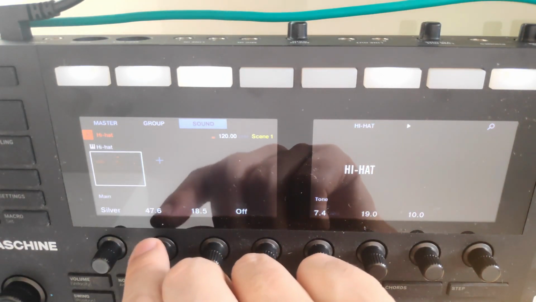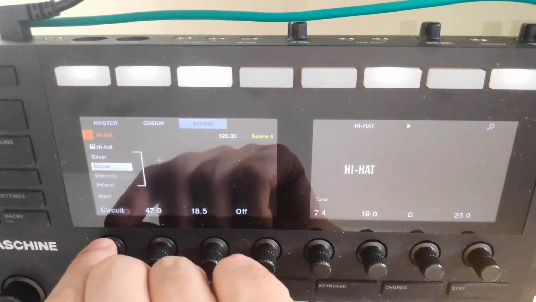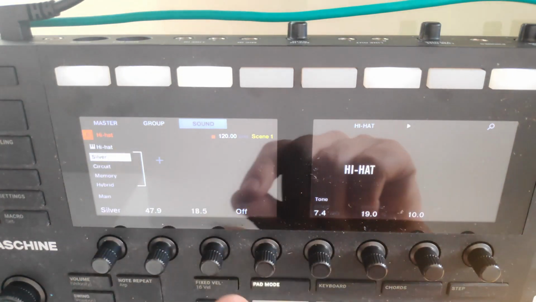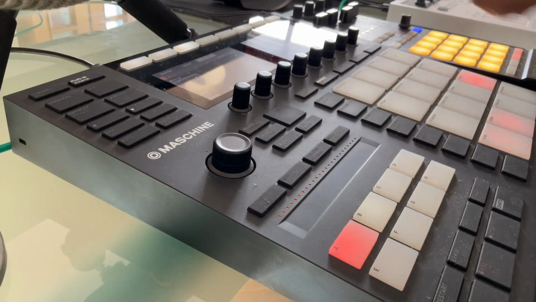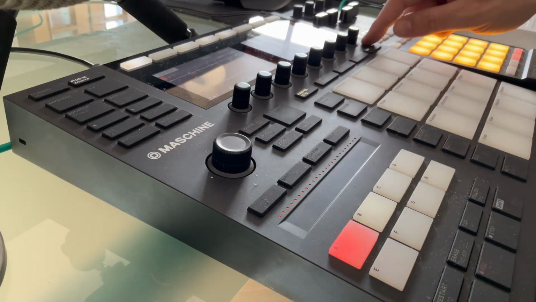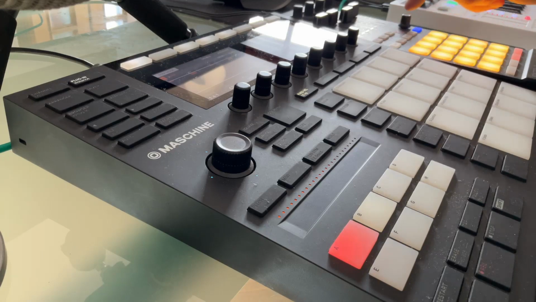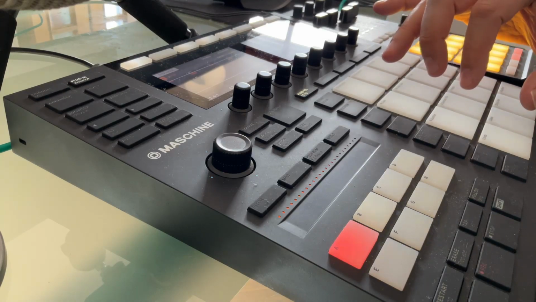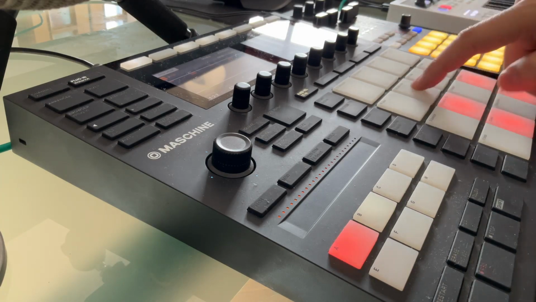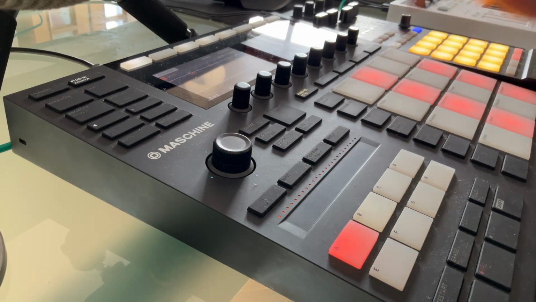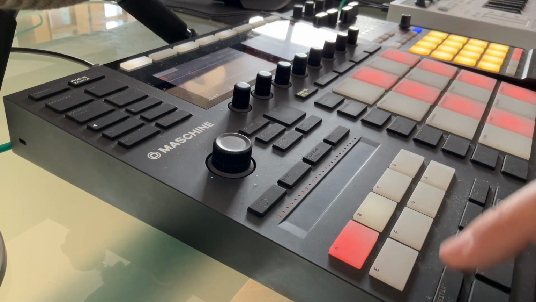I can also change the tune and also the type of hi-hat, okay? I'm going to leave it in silver. And then I can proceed to program the hi-hat. I'm going to put a hi-hat on every single part of the grid, okay? So for example, let's do that in just these ones. For example, I press step. I'm going to use these cells to fill with the closed hi-hat. I press play.